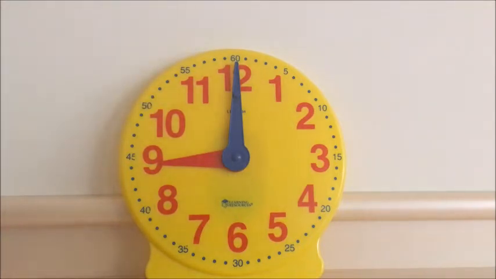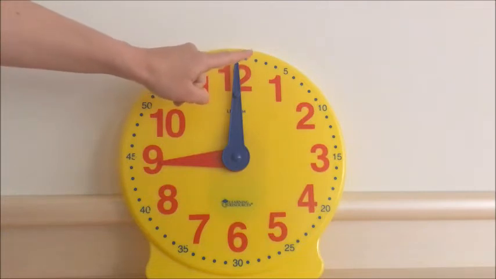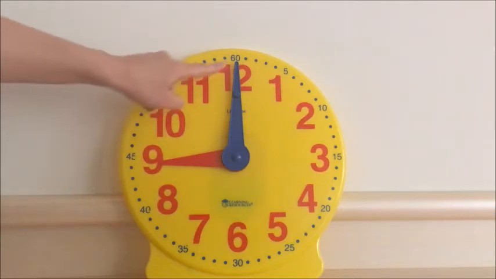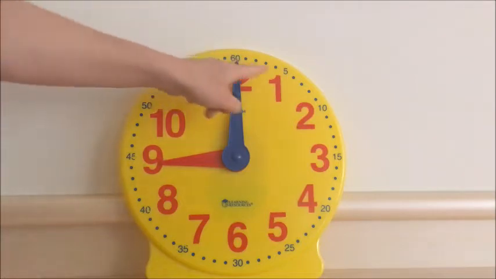The smaller hand is the hour hand, and the longer hand is the minute hand. Around the edge of the clock, we have numbers that go from 1 all the way to 12. All hands spin in one direction, and we call it clockwise.